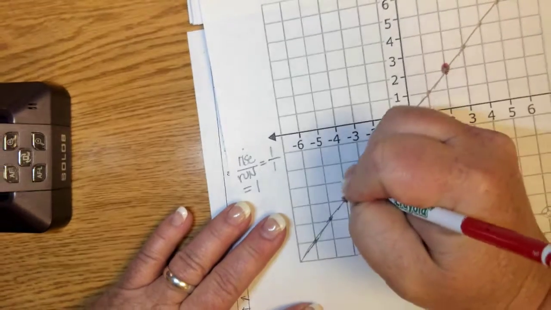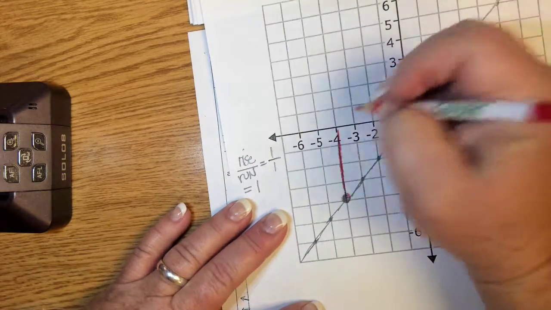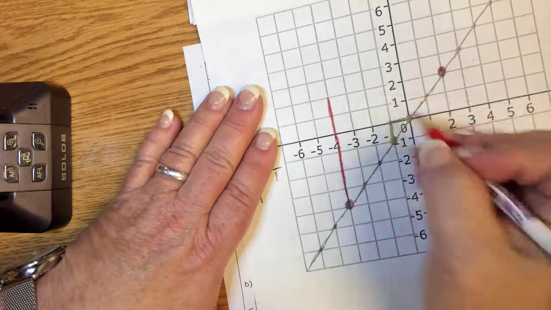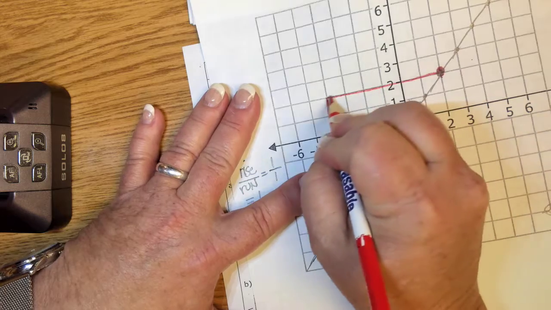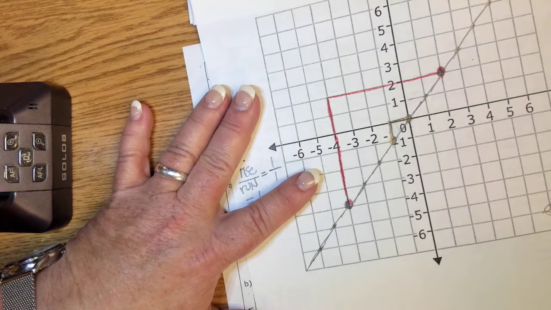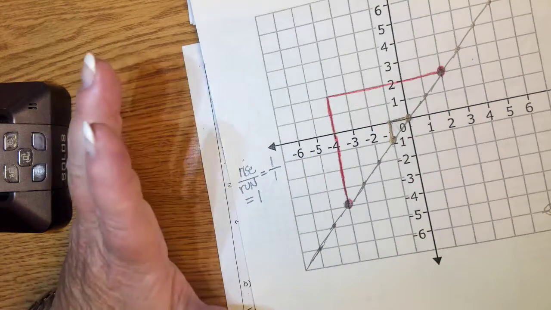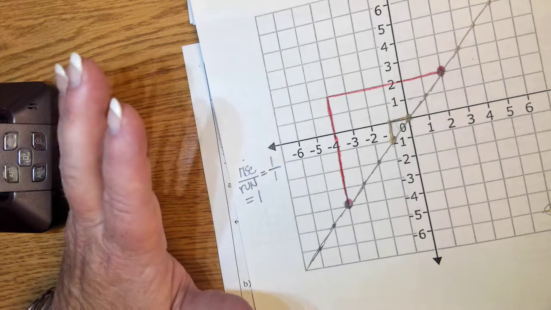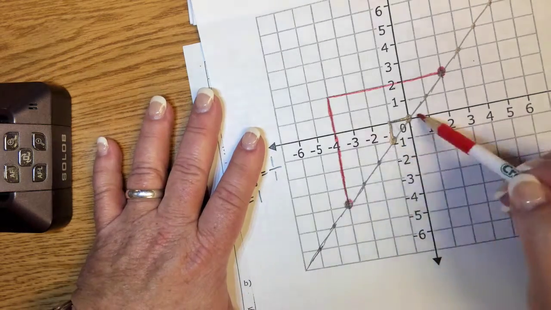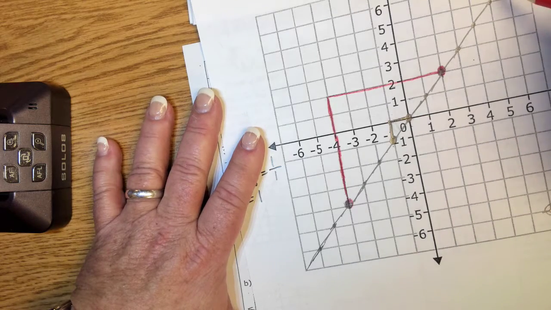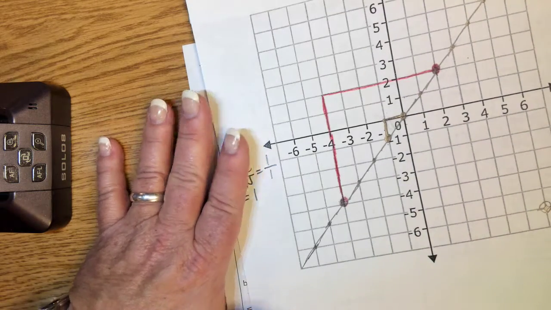And I went up, I'm going to draw my triangle, and I went over, okay? So now I have a right triangle. These are called similar triangles because they are both right triangles, and they are on the same line. All right, they're known as similar triangles.